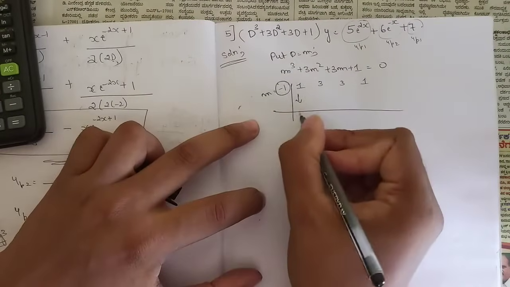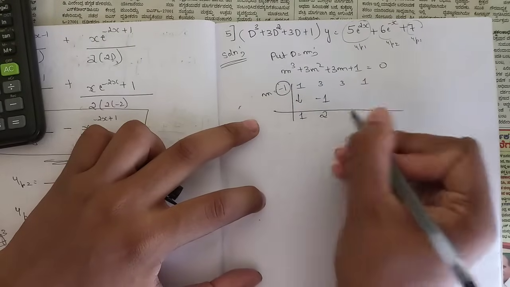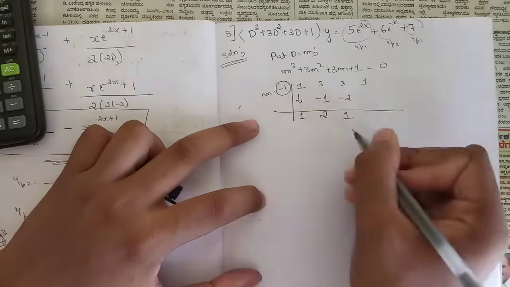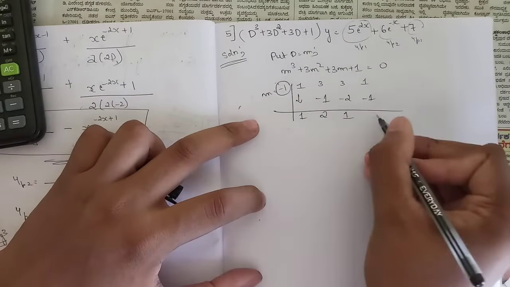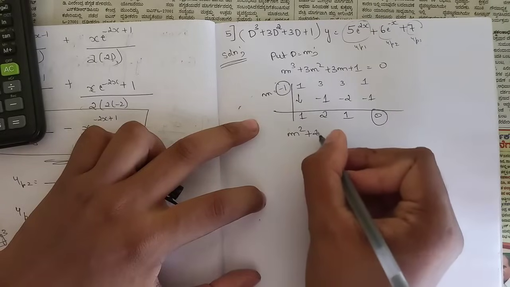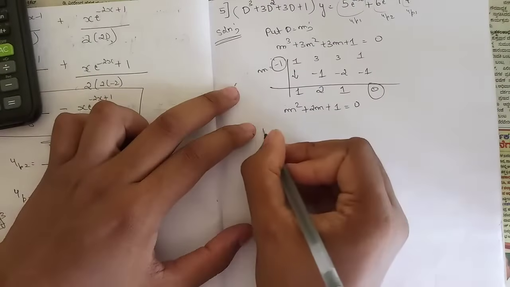So bring this 1 down. Minus 1 into 1 is minus 1. 3 minus 1 is 2. Minus 1 into 2 is minus 2. 3 minus 2 is 1. Minus 1 into 1 is again minus 1. So this is 0. So the quadratic polynomial you are getting is m square plus 2m plus 1 is equal to 0. So now let's apply the quadratic formula for this one.